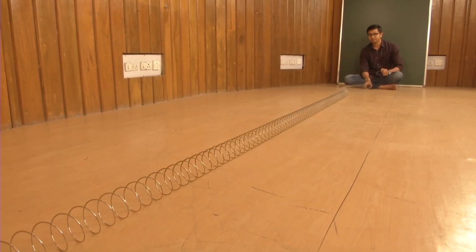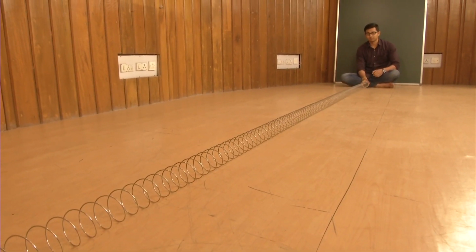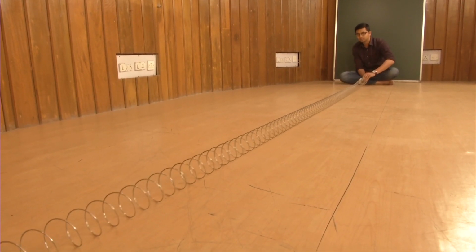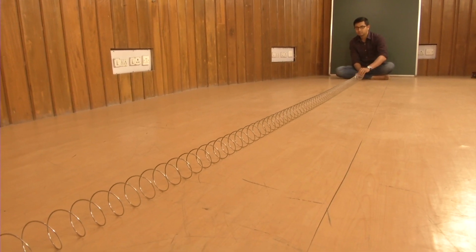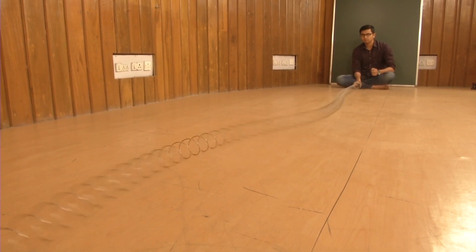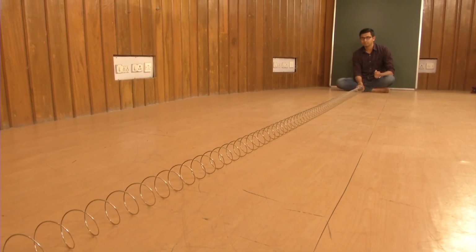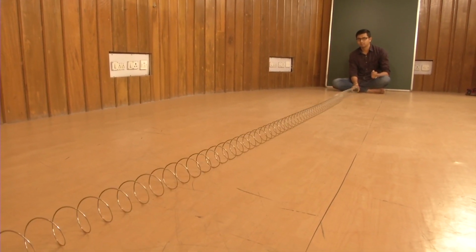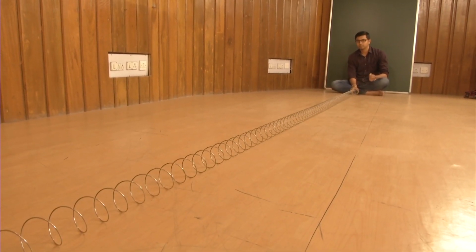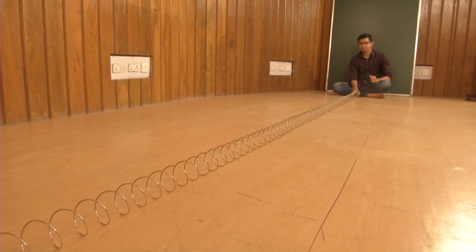If we stretch the spring more, then we can see that the wave will propagate faster. So we can see that this is a faster wave propagation than the previous case, where the spring was not stretched much.